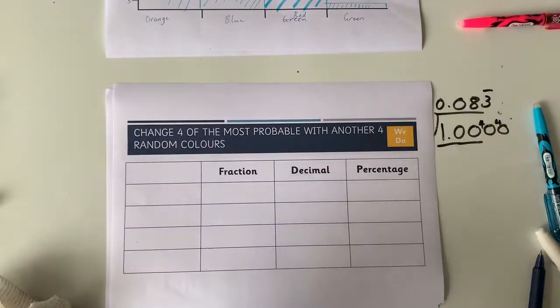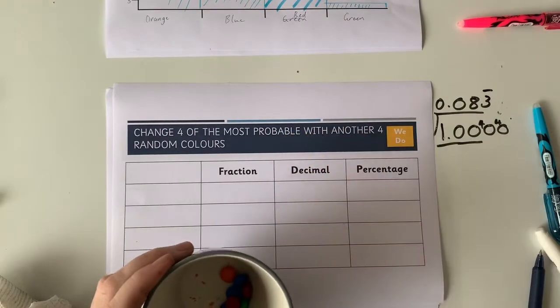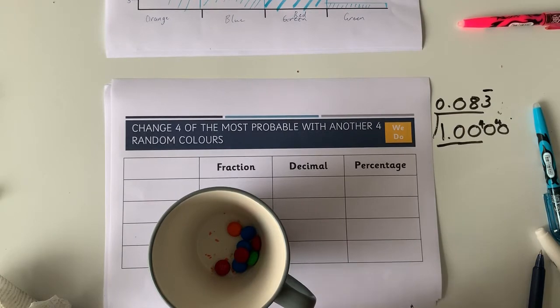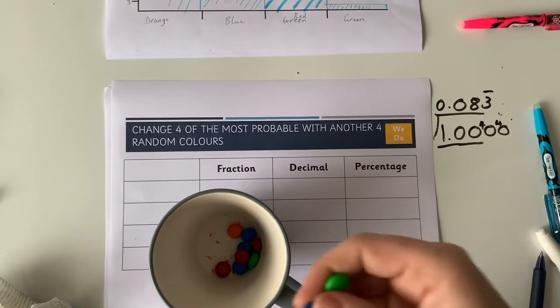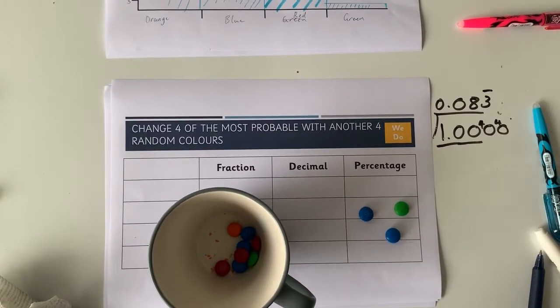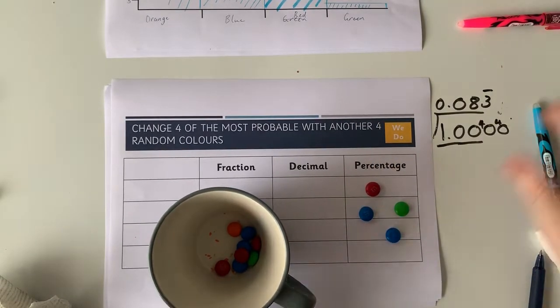So, change 4 of the most probable with another 4 random colours. So I need to take out 4 orange, put them into the bag, and I need to take out 4 M&Ms as long as they are blue, orange, green or red. So there's 4, but I'll have to put the yellow one back. There we go. Taking out 4 new ones.